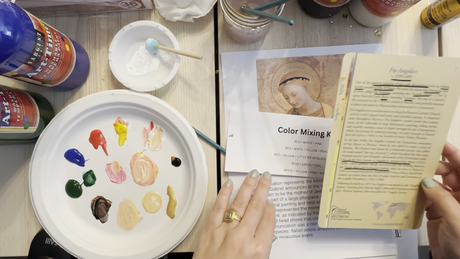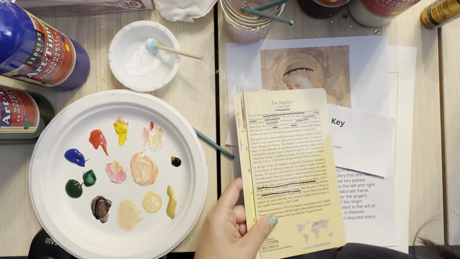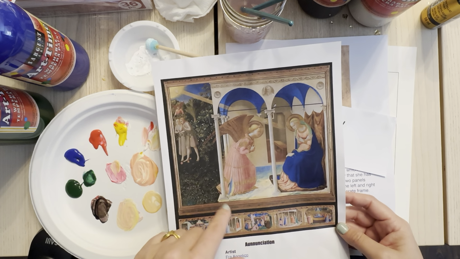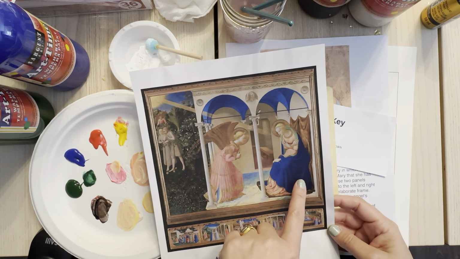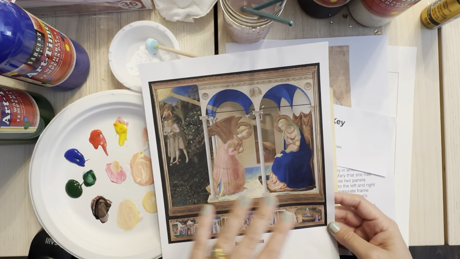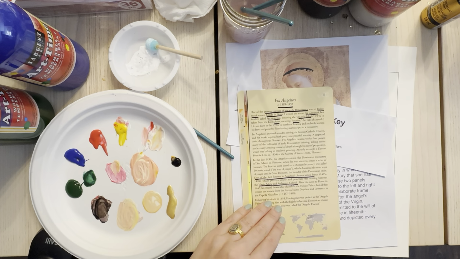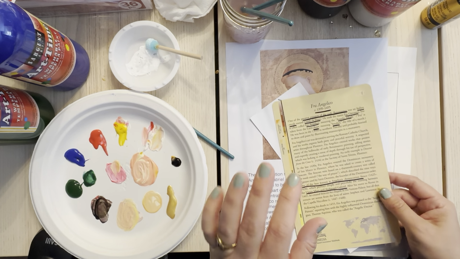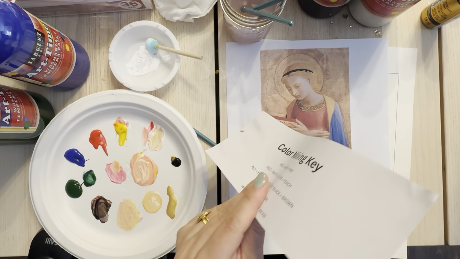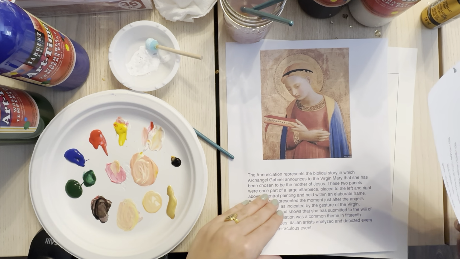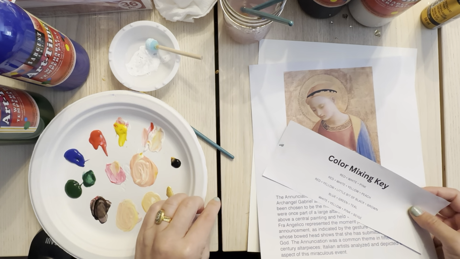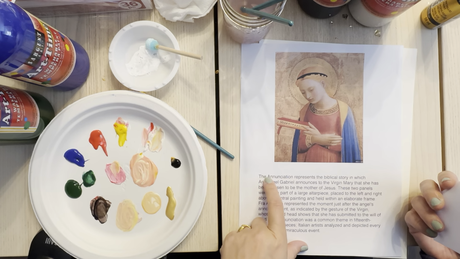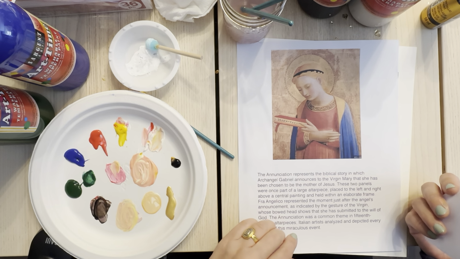So the other classes attended the Annunciation, which is just like a simple depiction of Archangel Gabriel announcing to the Virgin Mary that she is going to carry the Son of Man. You guys are doing something a little bit different, and you are the only class doing gold leafing. So you guys are going to be attending the Virgin Annunciation. I'll fix this because it should say Virgin right there.